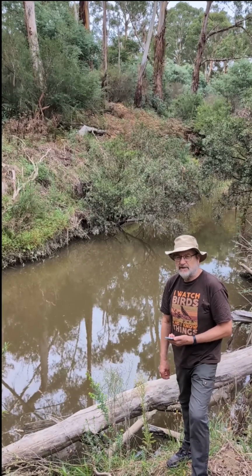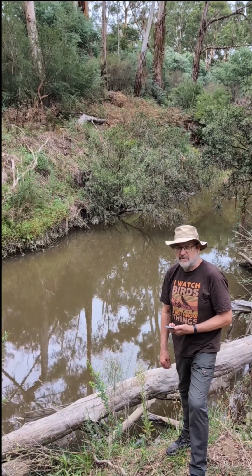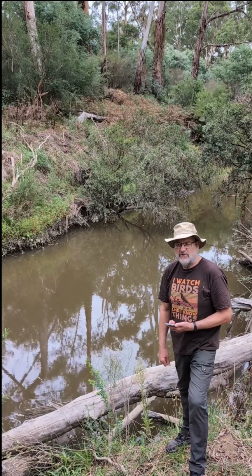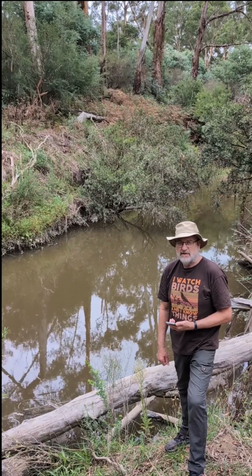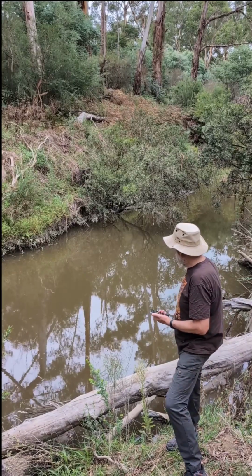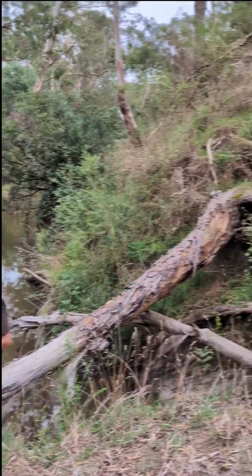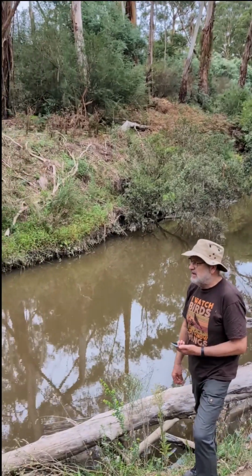So here we are doing another program assessment. And what I'm looking at showing you this time is that you can do multiple activities. It's quite a simple process. So we're at the confluence of Dry Creek here and the Plenty River in the gorge.